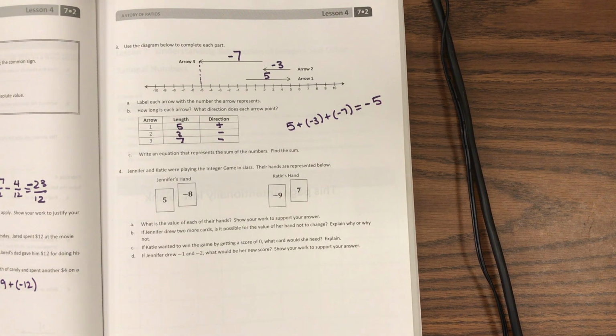Okay, you know what? I think I'm going to leave question 4 for you guys. I think I've done enough of these for you. All right, that's it.